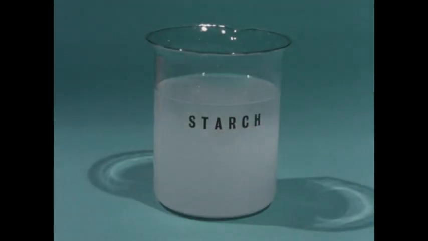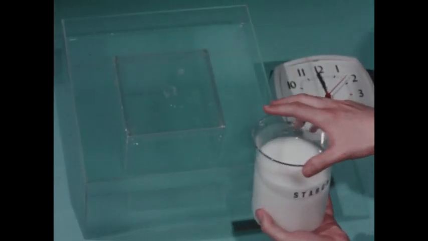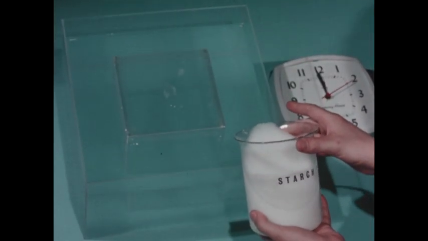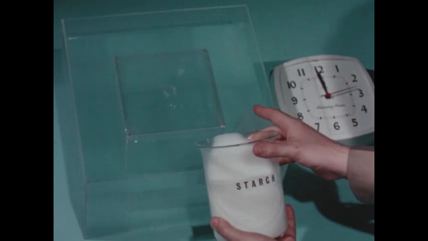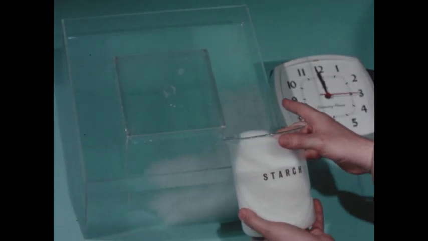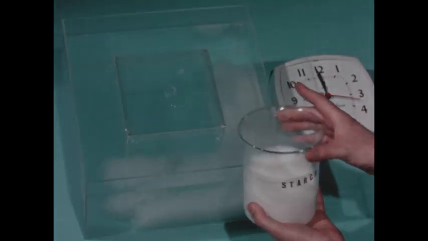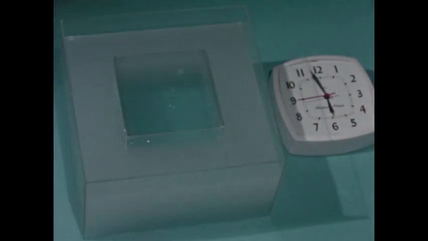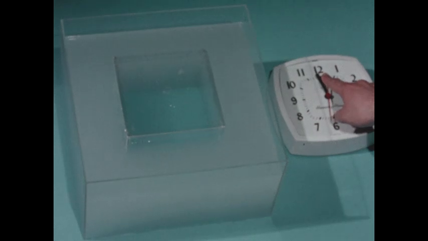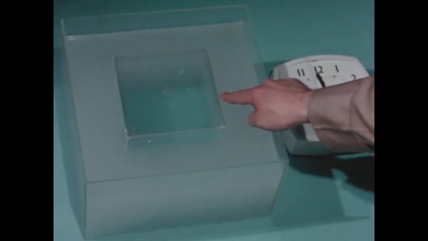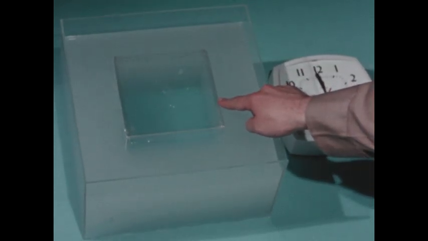Starch is another material used by living cells. We'll pour the starch into the water outside the cell as we did with the molasses. We'll see if the membrane is permeable to starch. 6 hours later, the starch has diffused throughout the surrounding water, but has not permeated the membrane. At the end of 12 hours, the starch still has not penetrated the membrane. So this membrane is impermeable to starch.